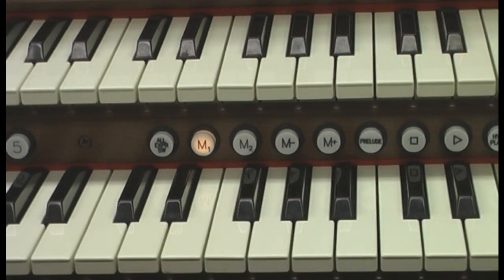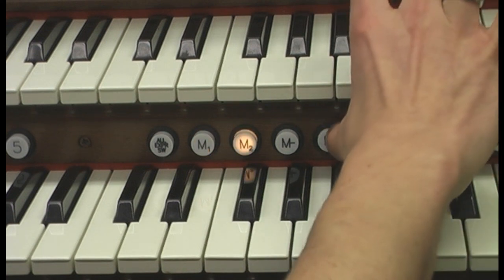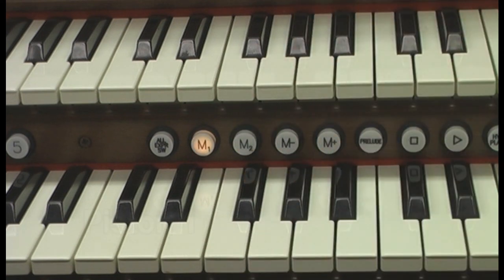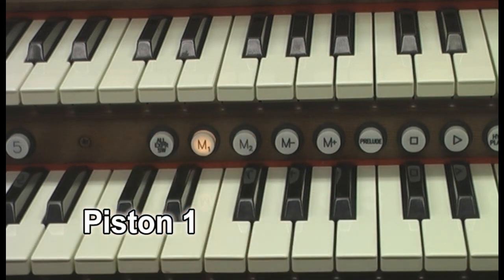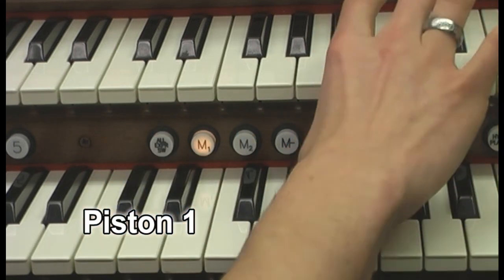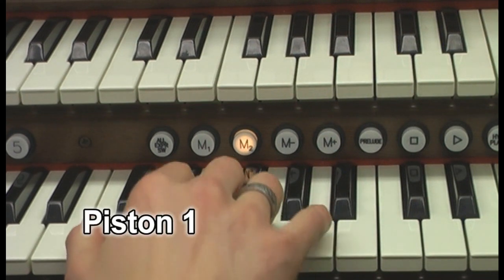Another feature of many church organs is multi-level memory. This means that there are several different levels of memory, each of which can hold a full set of pistons. The M+ and M- buttons change the memory level. As you can see, piston 1 on memory level 1 sounds like this. But piston 1 on memory level 2 is completely different.